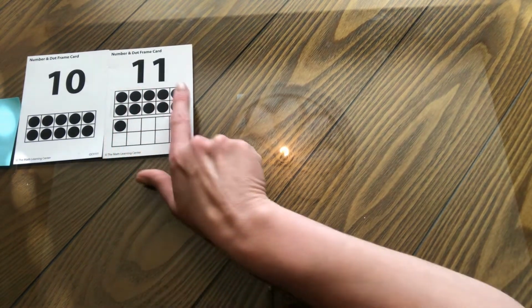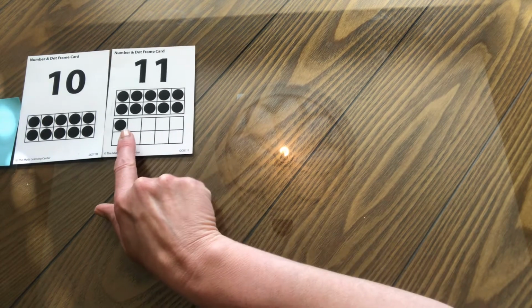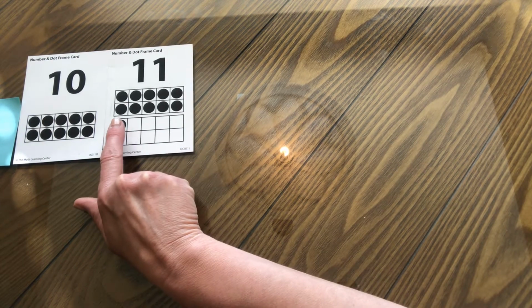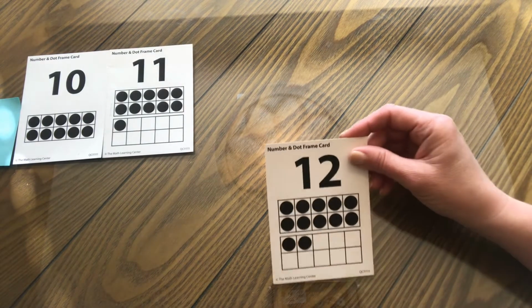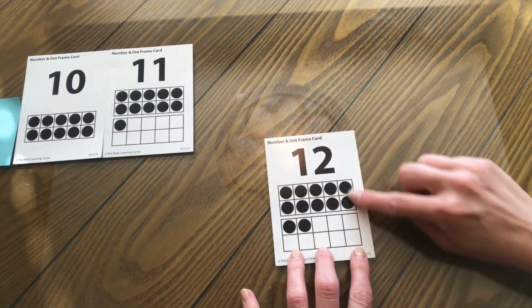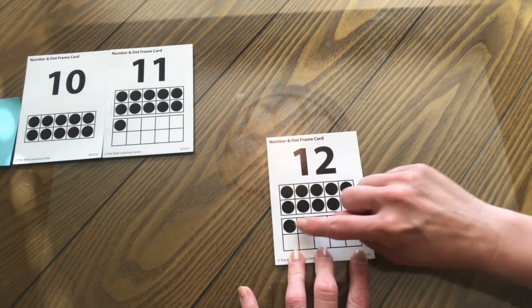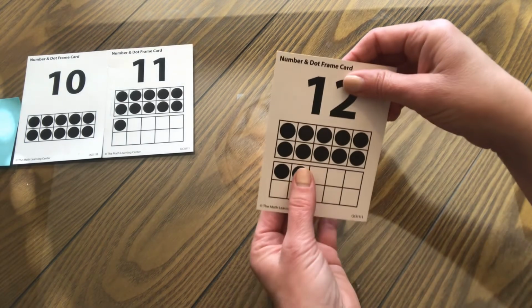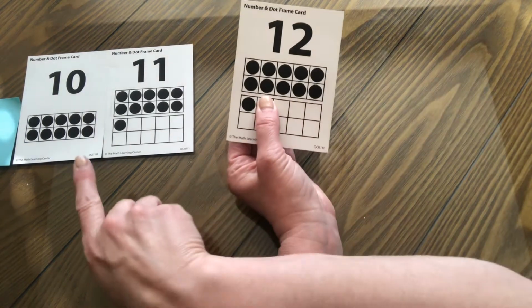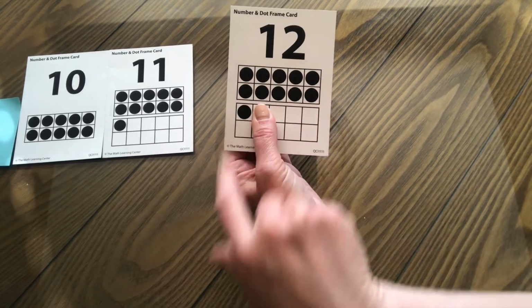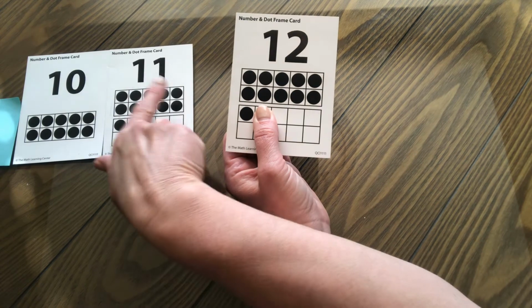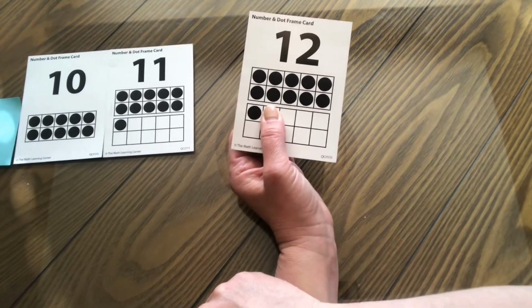So now I'm looking for a whole 10 frame, and not only one, but if I add another dot, I'll have two more. Look at this number. Do you see the whole 10 frame and two more? If I cover up this last dot, this 10 and 1 looks like this 10 and 1.